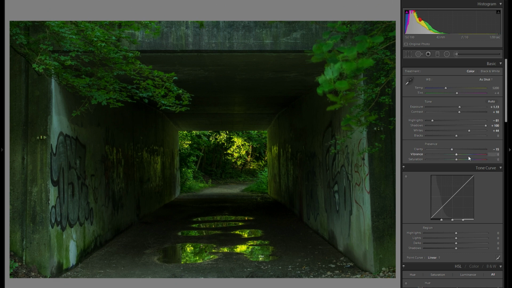Then vibrance and saturation, if you want to change anything here, go with the vibrance first because it adds color more subtly, more naturally, and the saturation really adds it in a very kind of harsh way, so go first with the vibrance. And in this particular picture, maybe I'm actually just gonna bring it up a little bit, although there's definitely not too much needed.